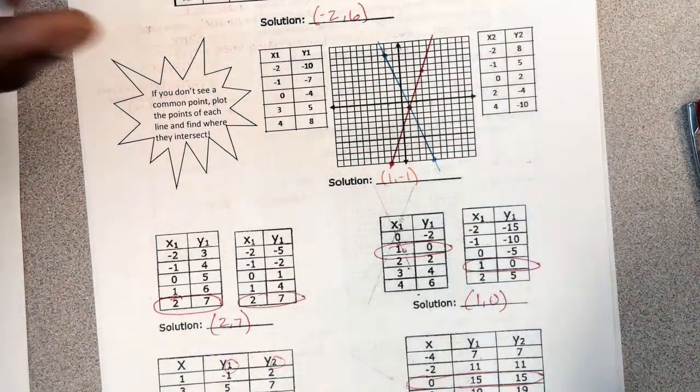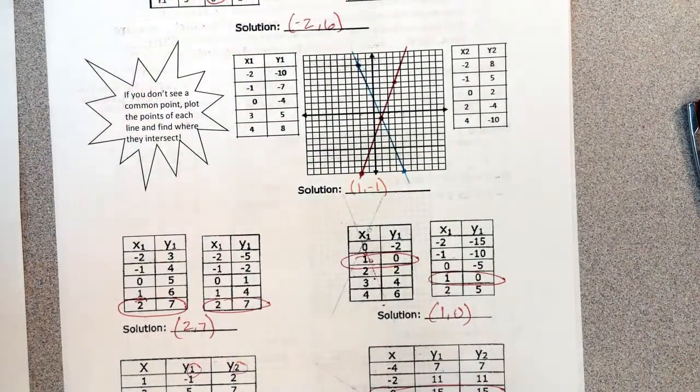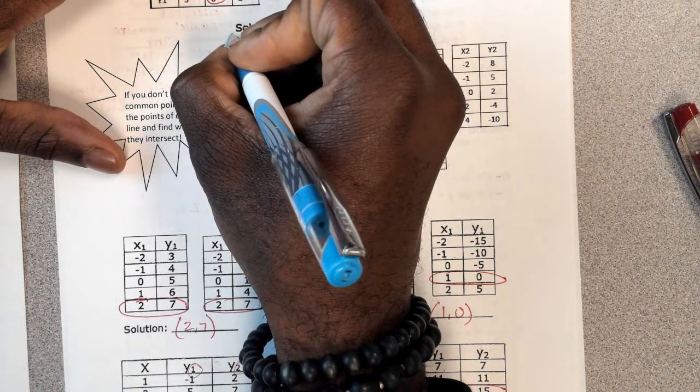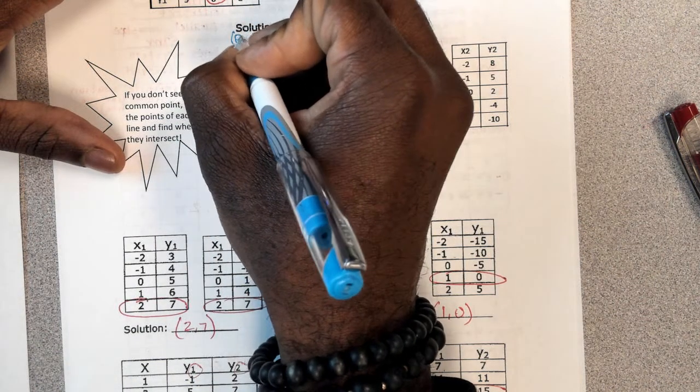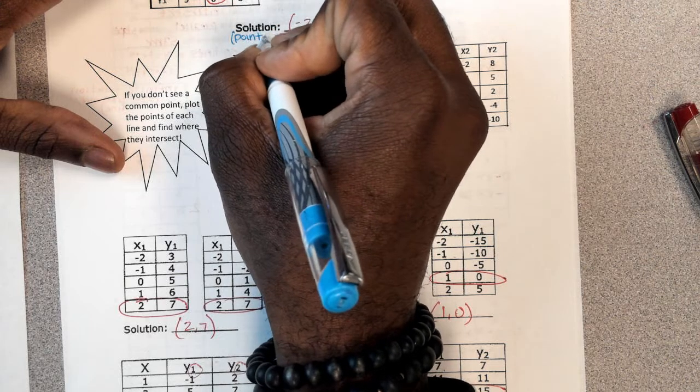Another way you can do it, you can find the equation of each table, put it in y equals, and find where it intersects. There's a myriad of ways you can find this point of intersection, which you should also know is what a solution is called, a point of intersection.